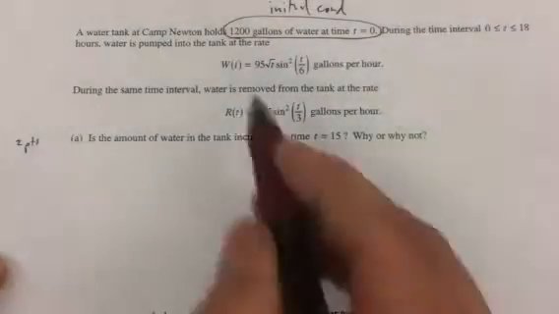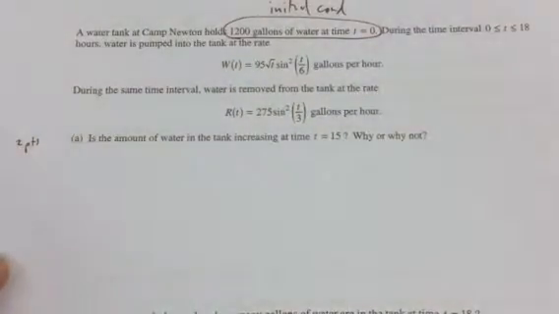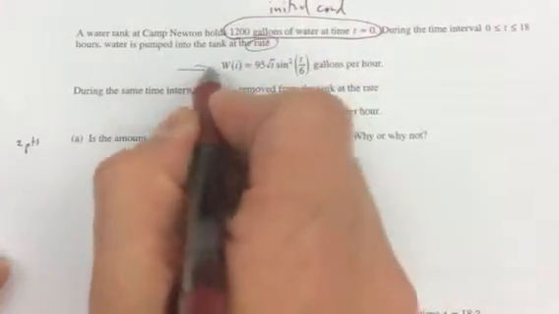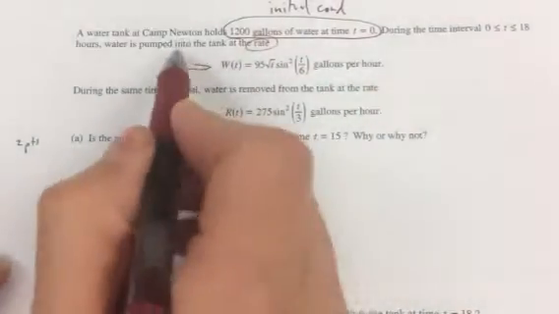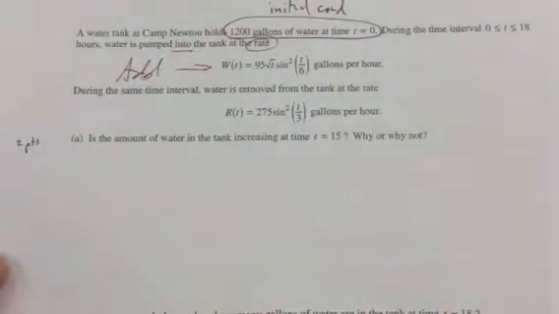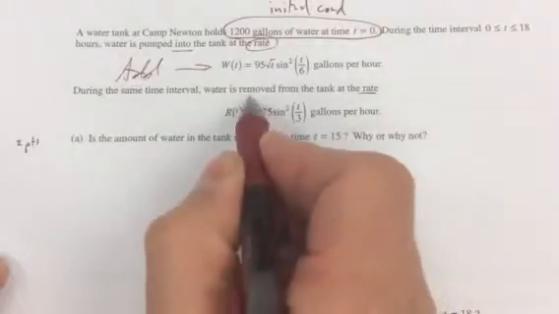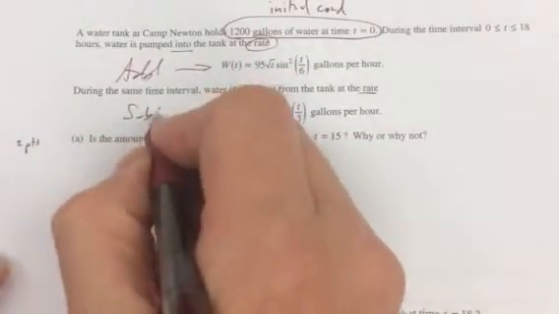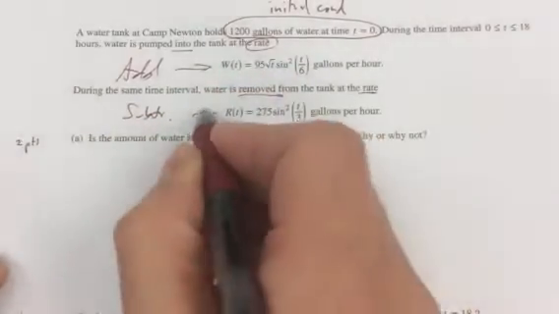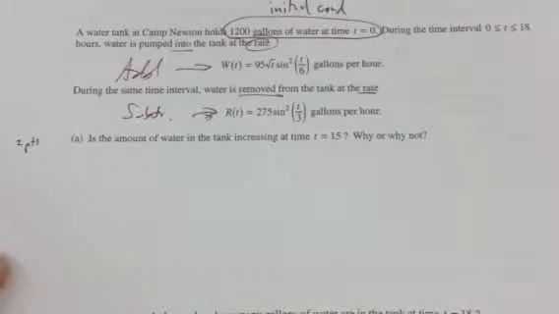So it looks like we're given 2 equations. This one is a rate, water being pumped in, so we are adding water there. Here is a rate, water being removed, so we're subtracting water at that rate. We'll use those in these problems.